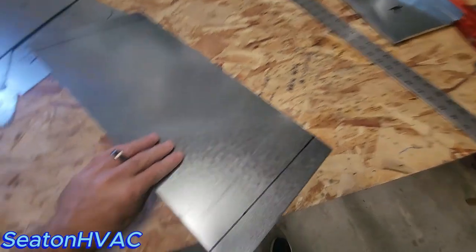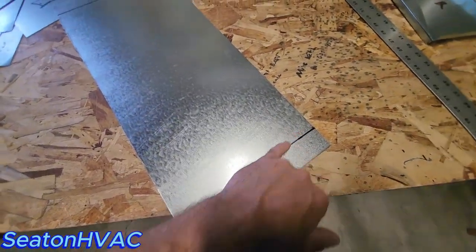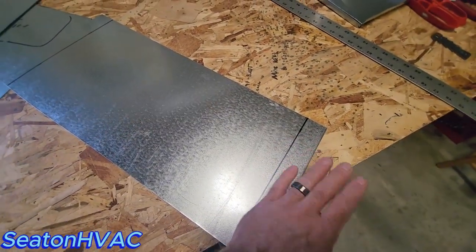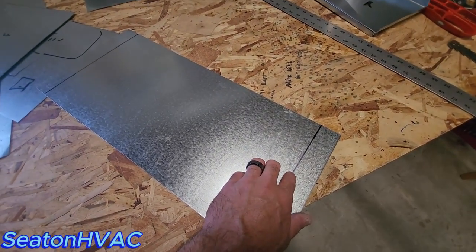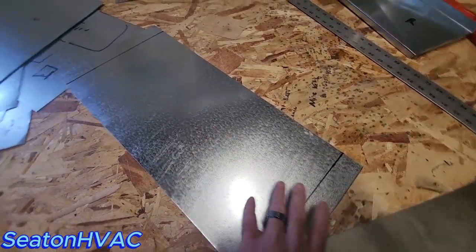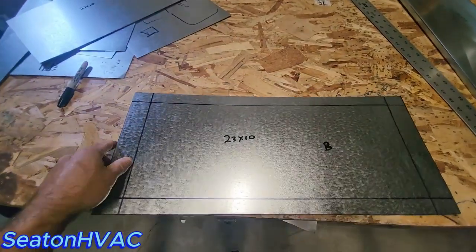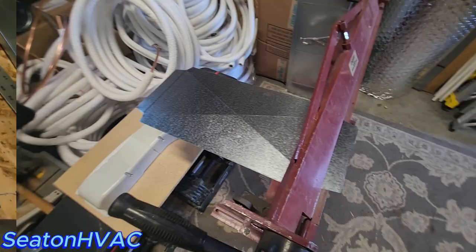Flip this over. You want to draw your 1.5 inch line, because when we put it on our brake, this is the side that we're going to hammer. So you need to have that line, know where to put that into your brake. So I'll show you that in a second. Let's get this notched up, and we'll go over to the brake.